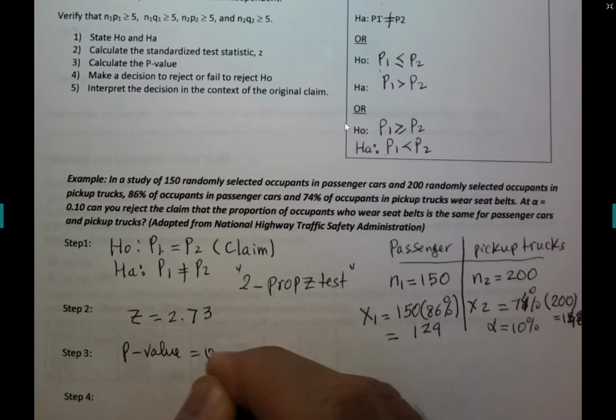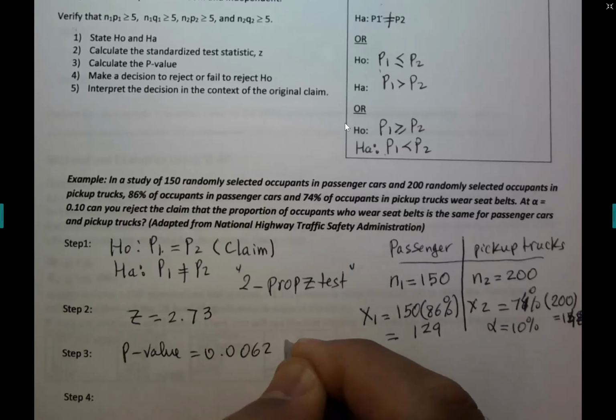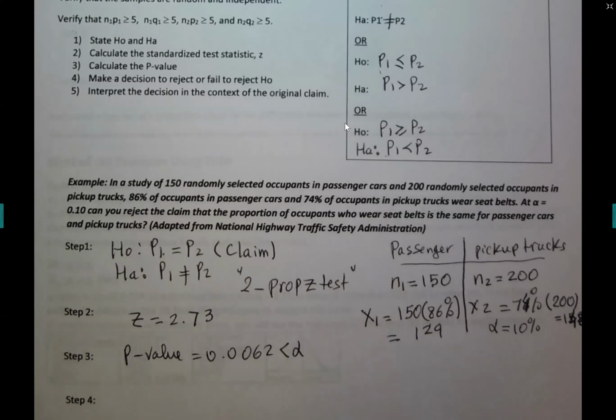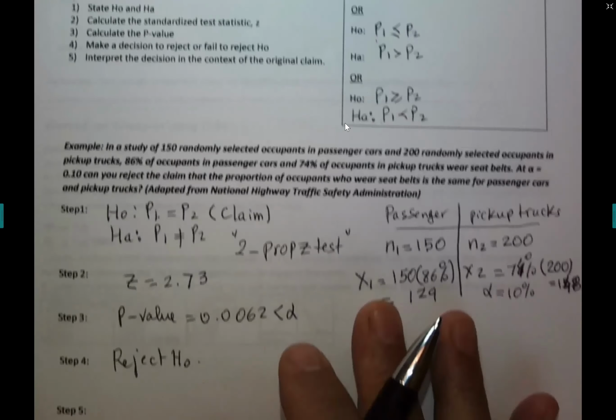P-value is 0.0062, which is less than alpha. It's a very small number, guys. So reject H0. Yeah, that's good. First time we reject the null hypothesis.